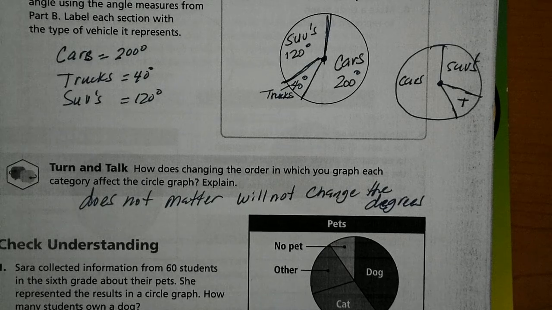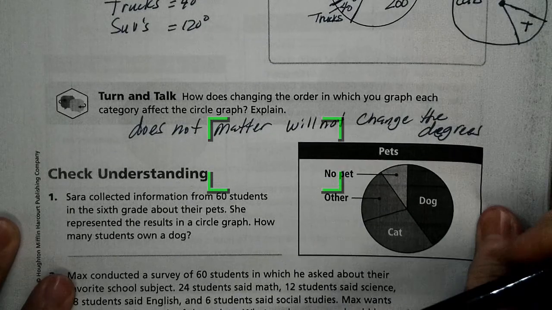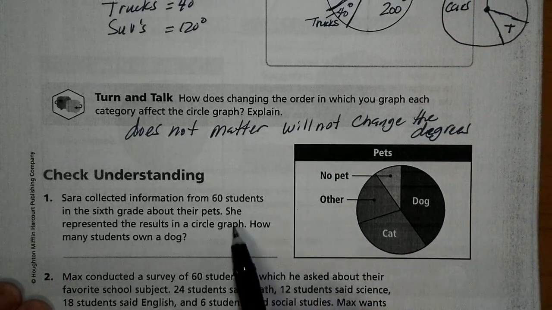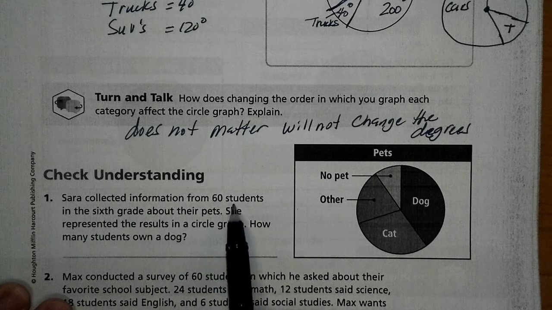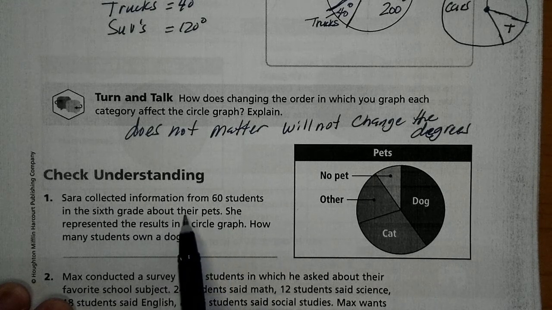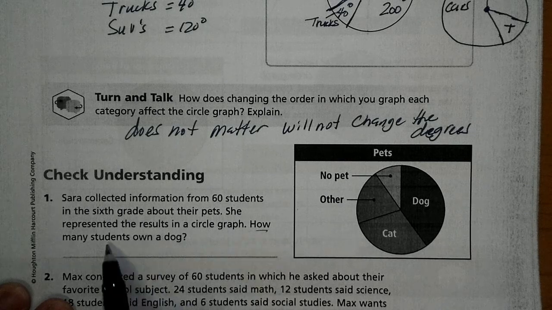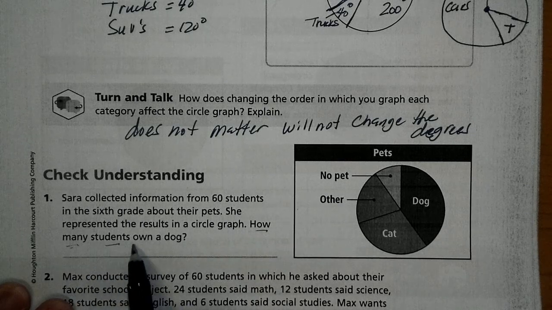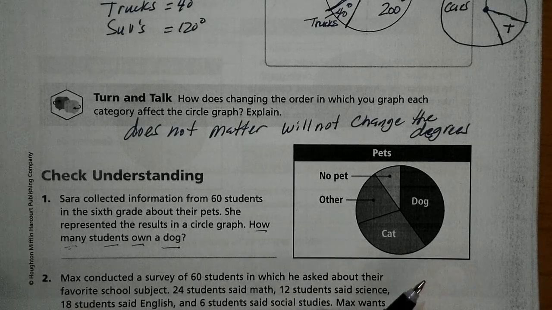Okay. So that leads me to the check understanding. So I'm going to help you measure these, okay, since I have the protractor. So it says Sarah collected information from 60 students in the 6th grade about their pets. She represented the results in the circle graph. How many students own dogs? So we're going to measure dogs.